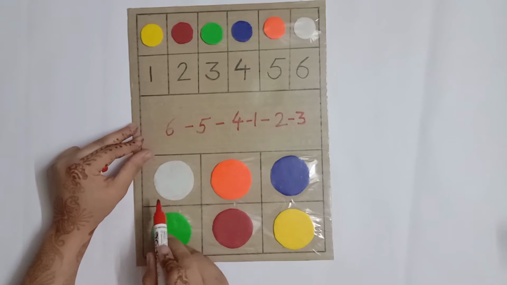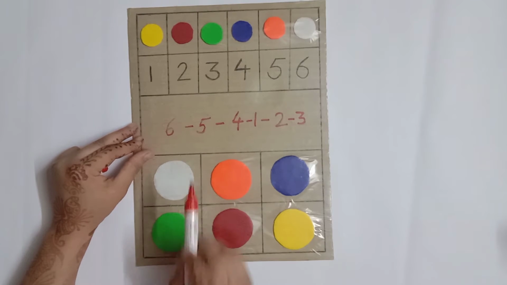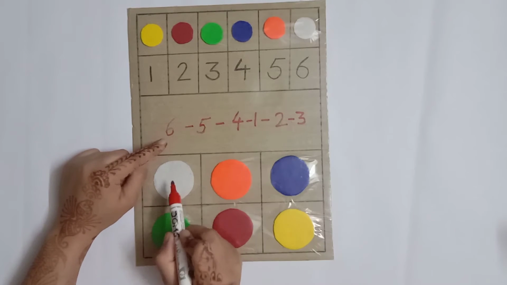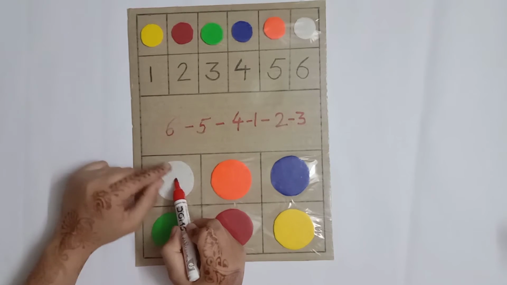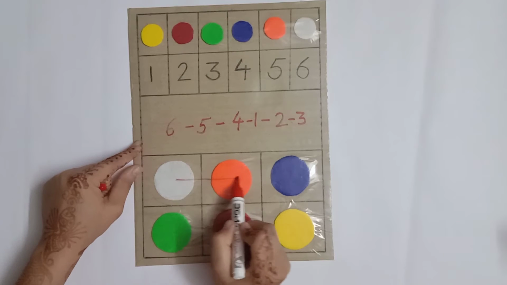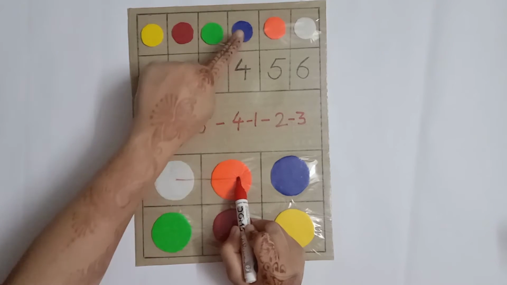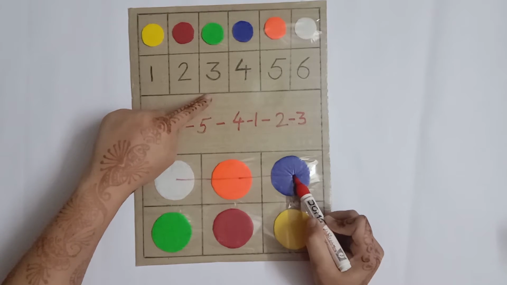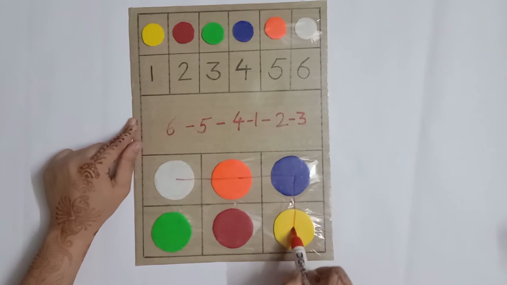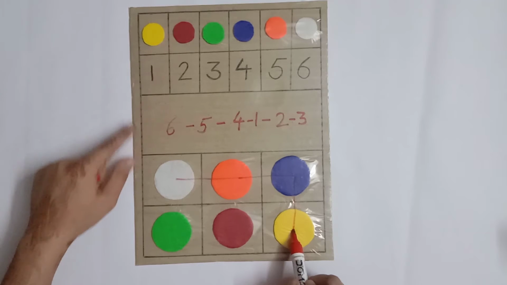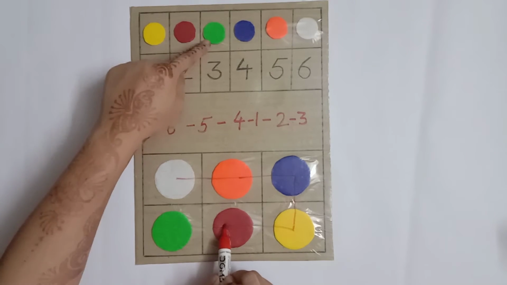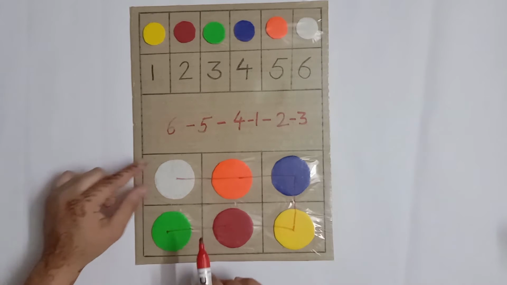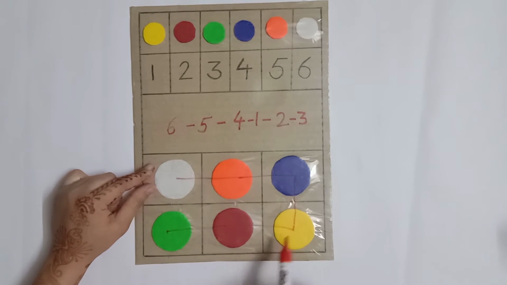So the child just has to go as per the equation here. The child first would see that the 6th number represents white color, so the child would put the marker on the white color. Then 5 represents orange, then 4 represents blue. So as per the number and the color, the child would go with the marker. So 1 represents yellow, then 2 represents red, and 3 represents green here, right? Like this, the child is supposed to complete this activity.